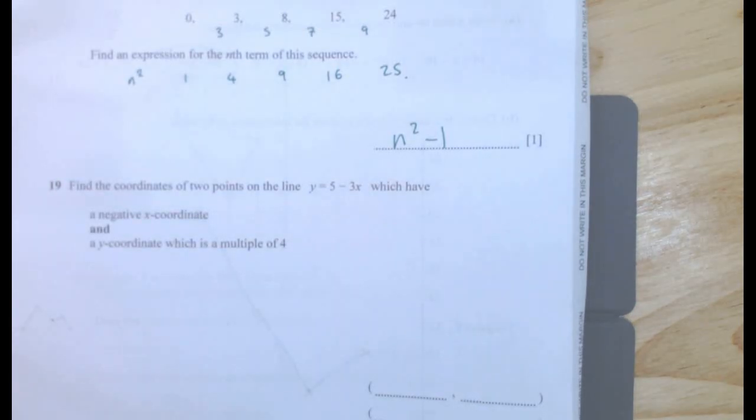Find the coordinates of 2 points on the line which have a negative x coordinate and a y coordinate that is a multiple of 4.